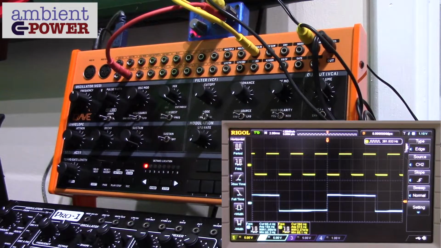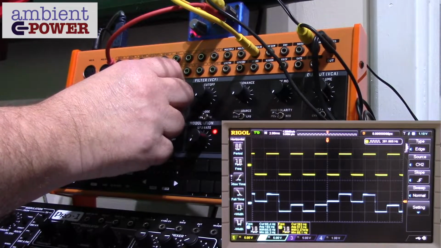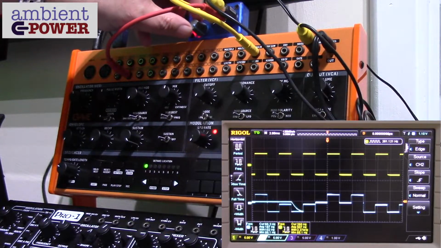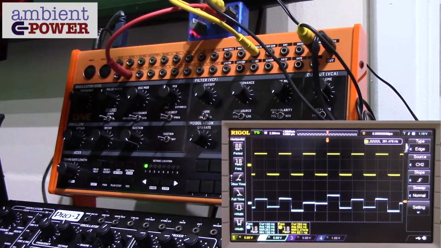Now by using those two knobs, you'll get any combination of the two. So I'm taking the input frequency and a quarter of the output frequency, or I can actually bring in a bit of the other frequency.